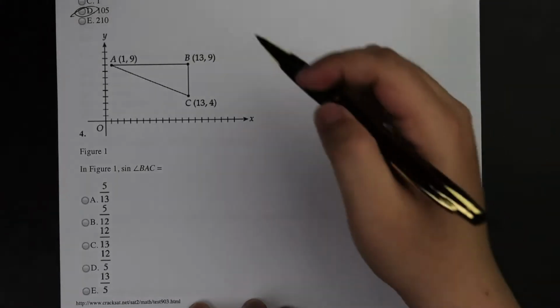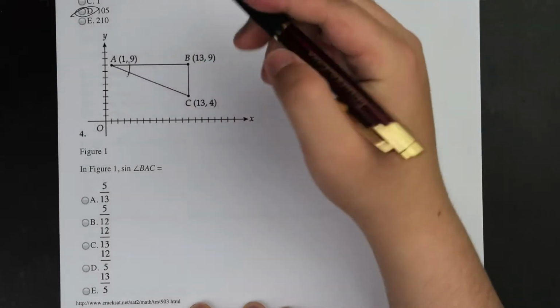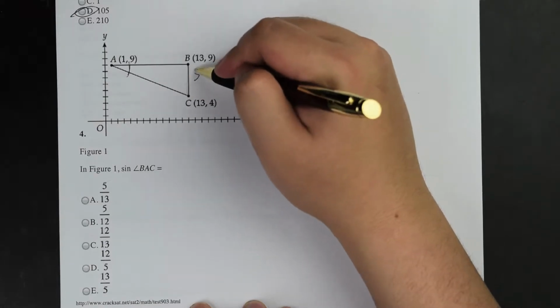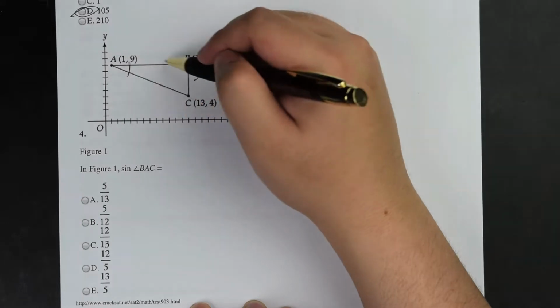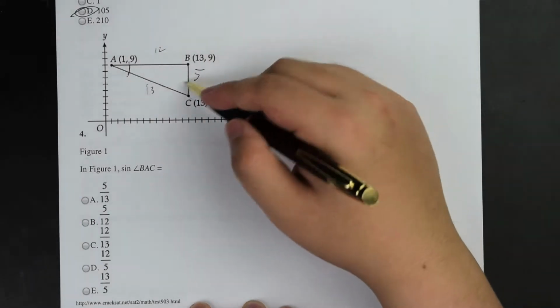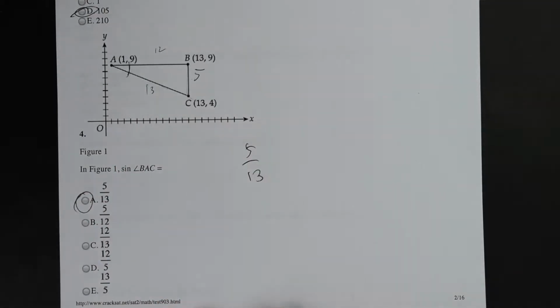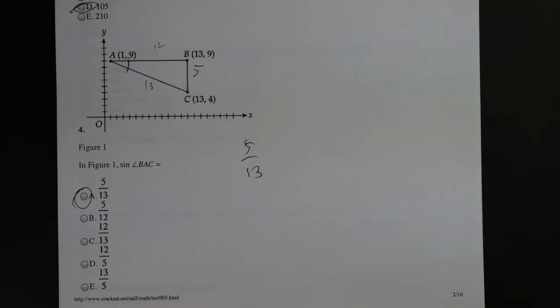So for number 4. Okay. Basics right here. For number 4, my final answer is A, and now I'm going to explain to you how I was able to get to the answer.